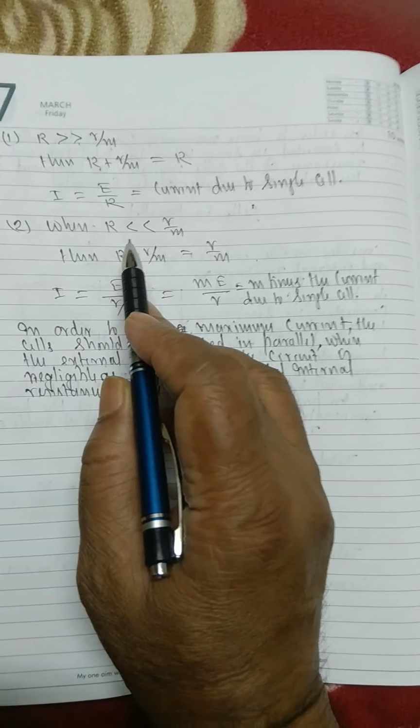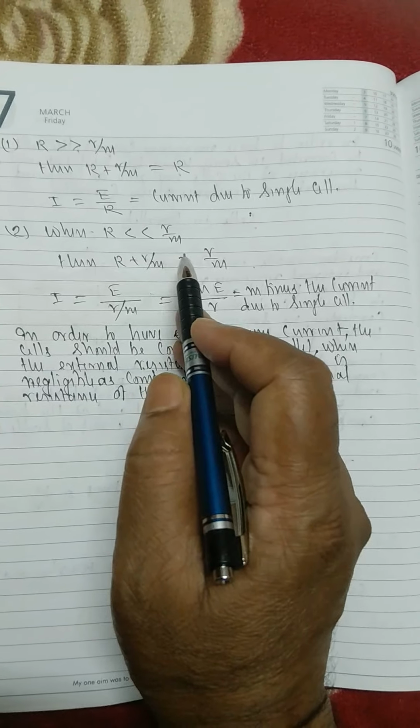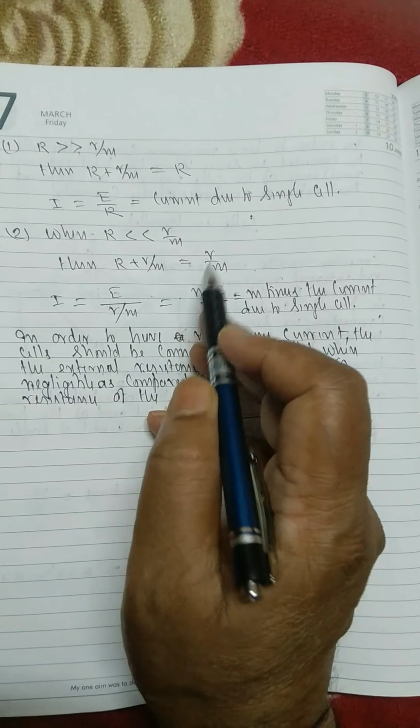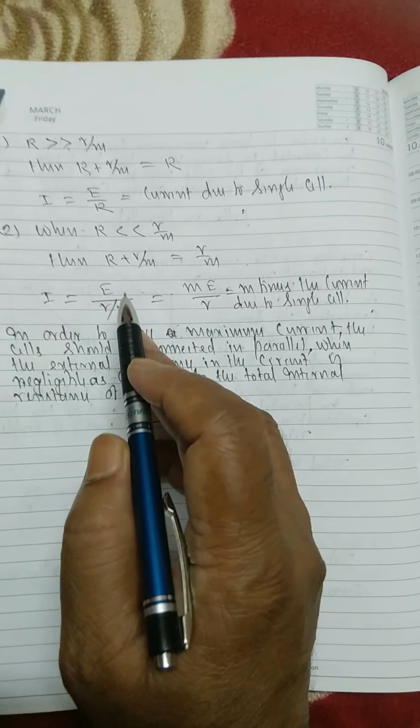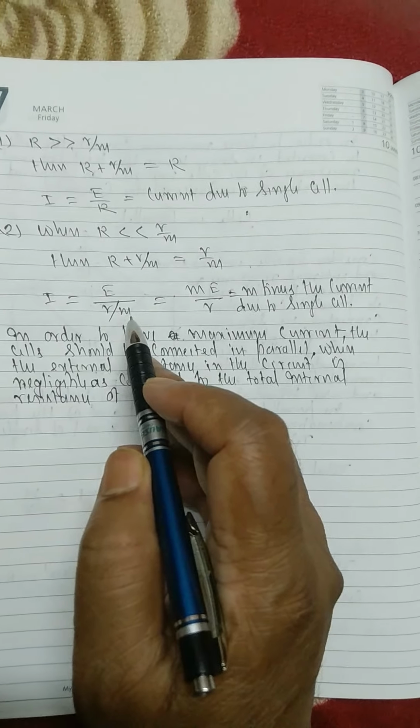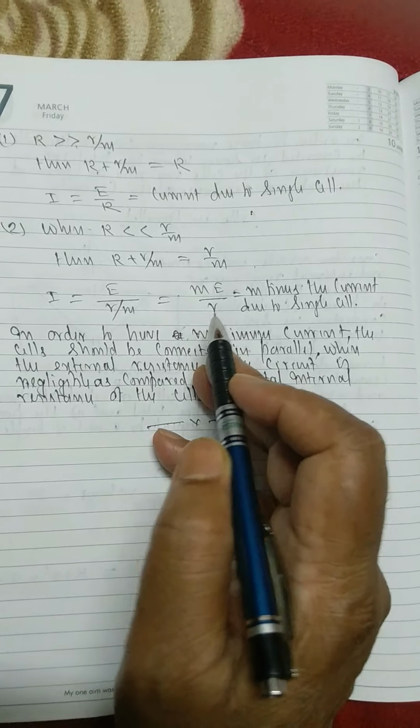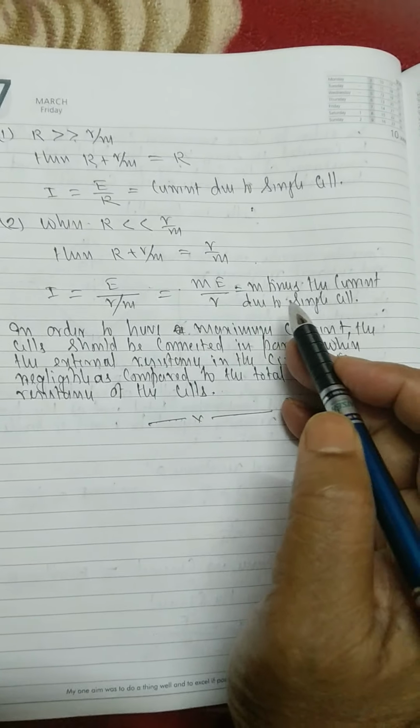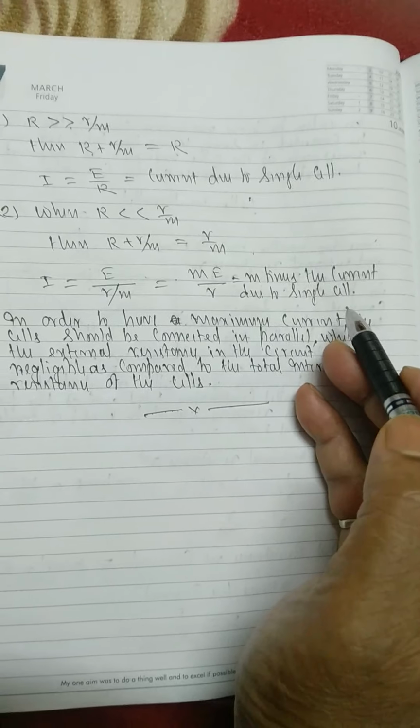But when R is much smaller than r by n, then R plus r by n equals r by n. So I equals E divided by r by n equals nE by r. So its value equals n times the current due to a single cell.